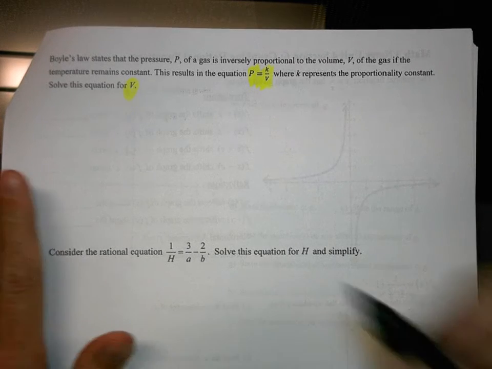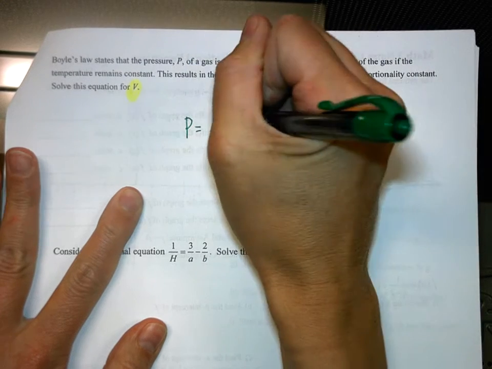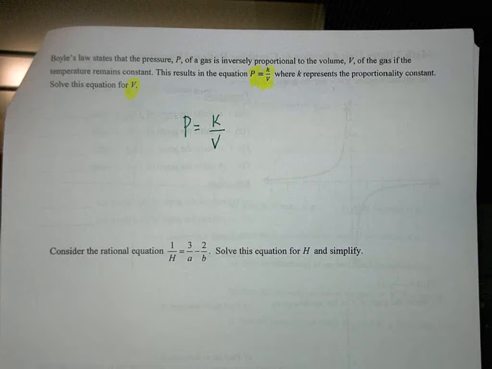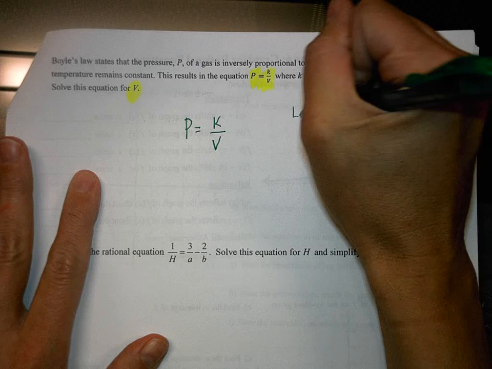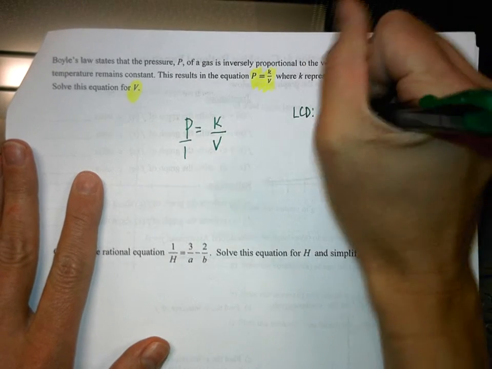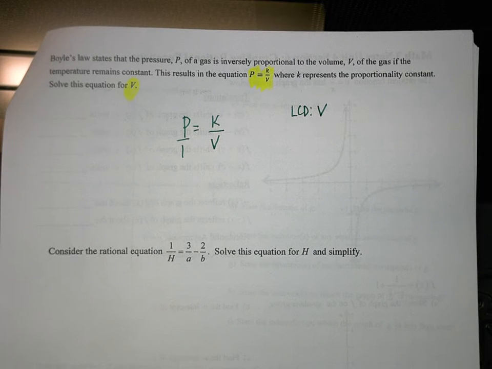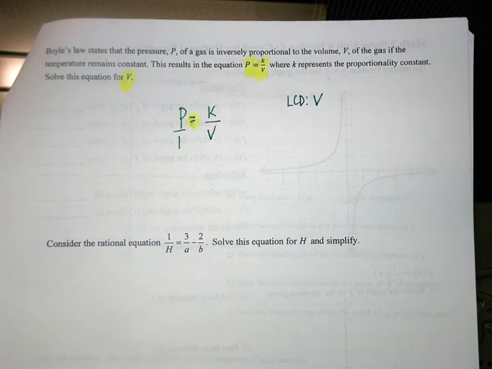Okay, we're going to write the equation. P equals K over V. Just like we've done with all of our other problems, what is the LCD? V. We can put P over 1. The LCD is just V. Because we have an equal sign, we can eliminate our fractions.